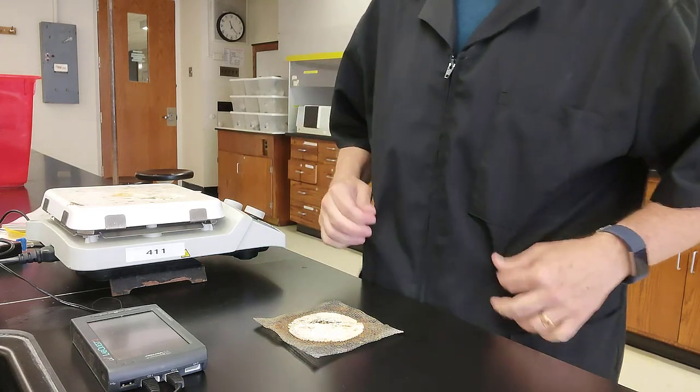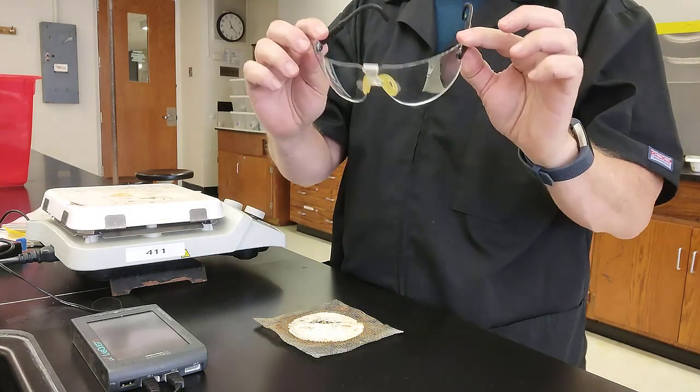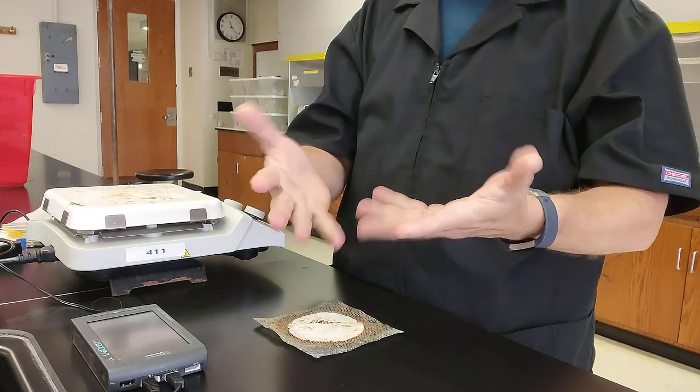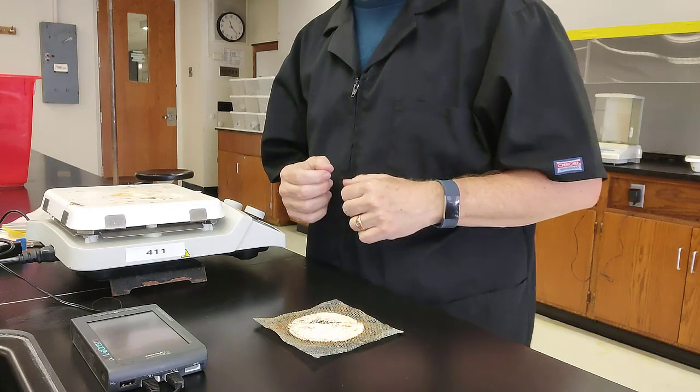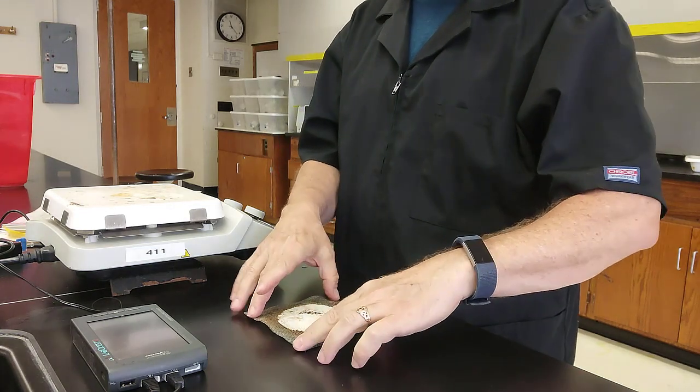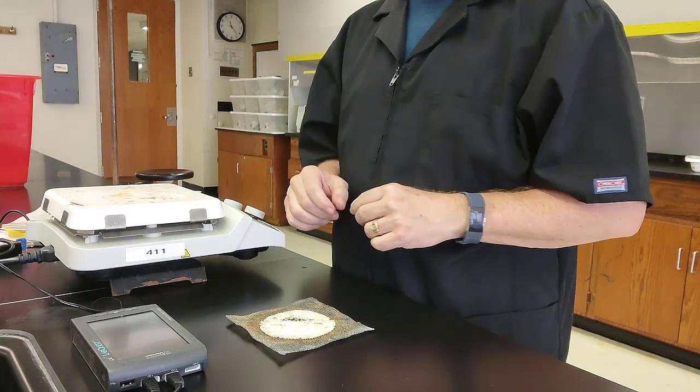As always, I've got my lab coat on, I've got my safety goggles on, and I'm choosing not to wear gloves, but that's an educated choice on my part. You can absolutely make your own educated choice about whether you would like to wear gloves or not for this experiment.